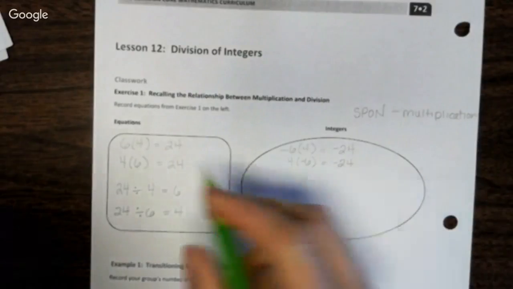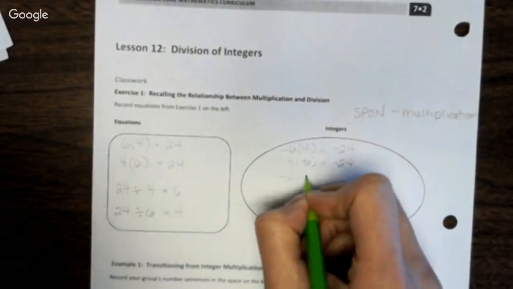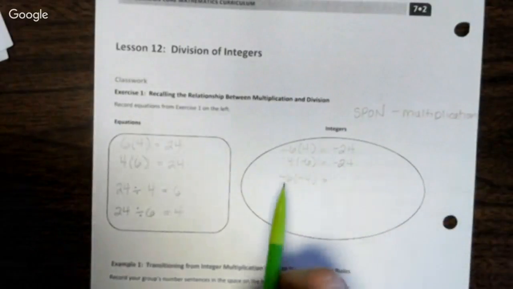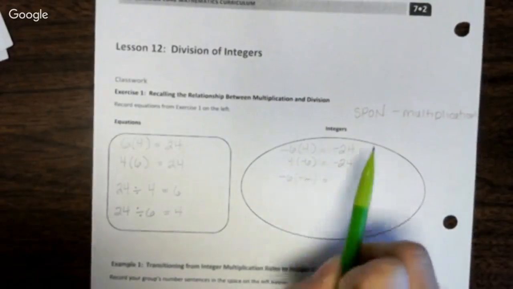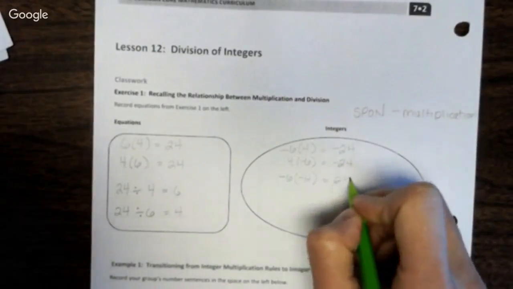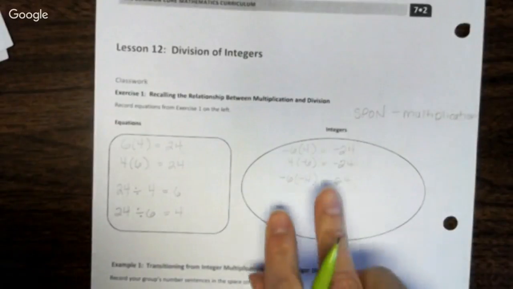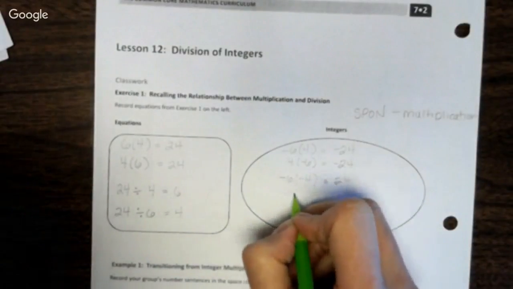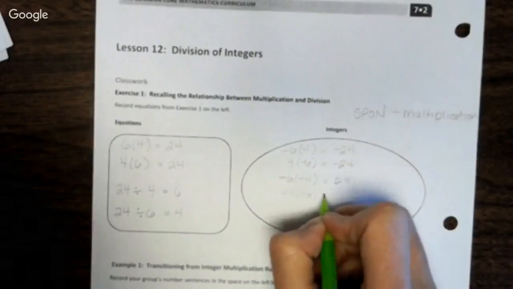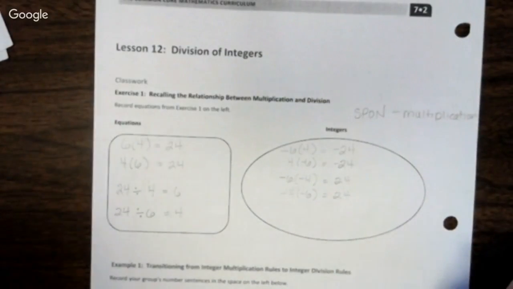Alright, what if I take this first problem, 6 and 4, and I make them both negative? Negative 6, negative 4. Now follow your rule, same signs, positive answer. So our answer would be positive 24. Let's use the commutative property, switch that around. So negative 4 and negative 6, same signs, positive answer.